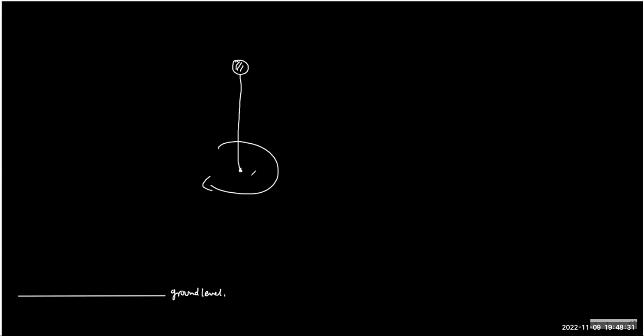So if you throw a ball, the moment it has left the earth's surface, the moment it is slightly above, then the motion begins. When will the motion terminate? When it reaches the ground. After touching the ground or just before touching the ground? After, sir.